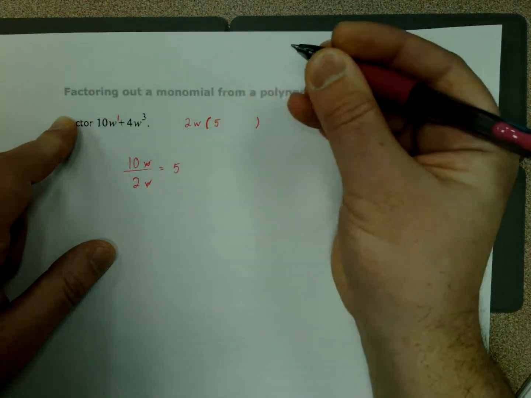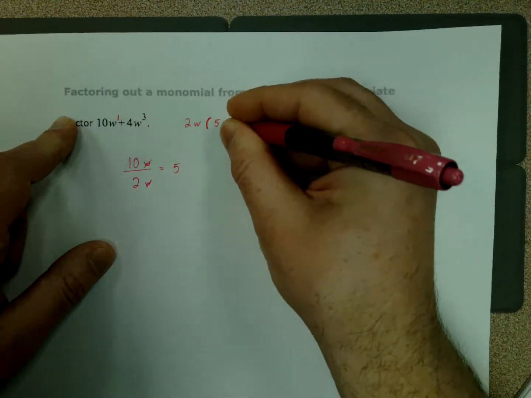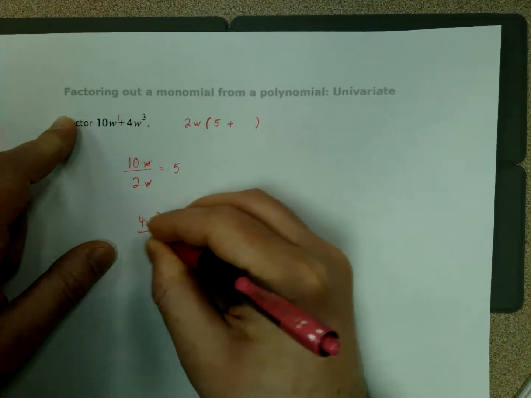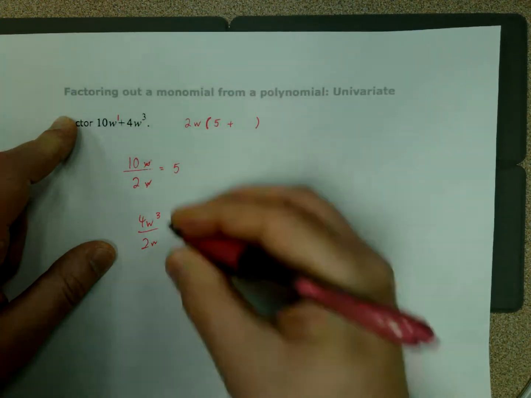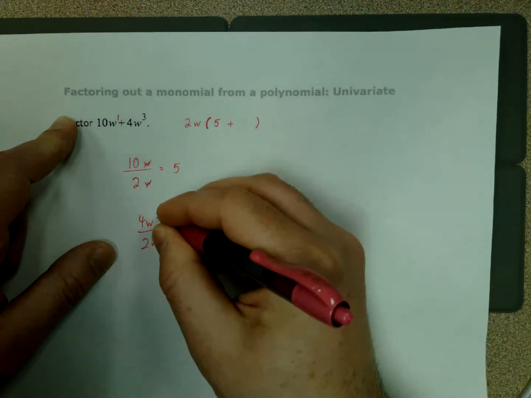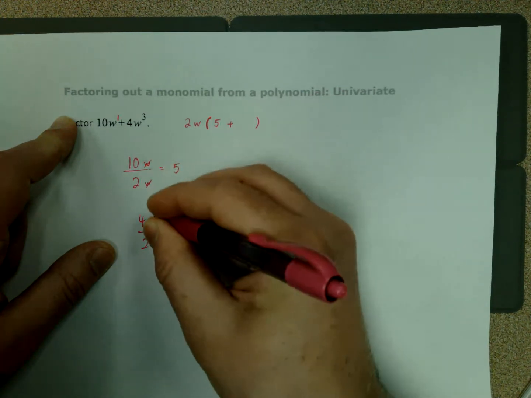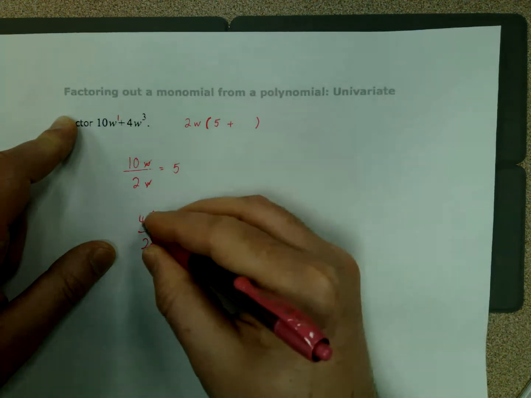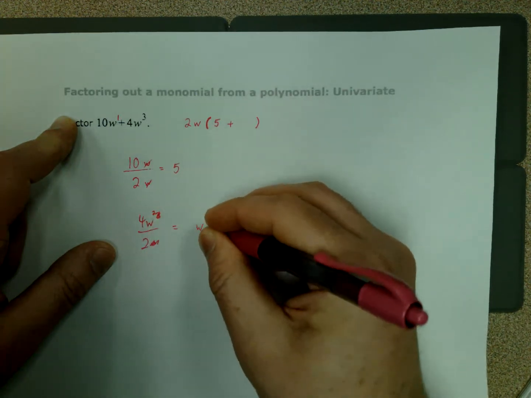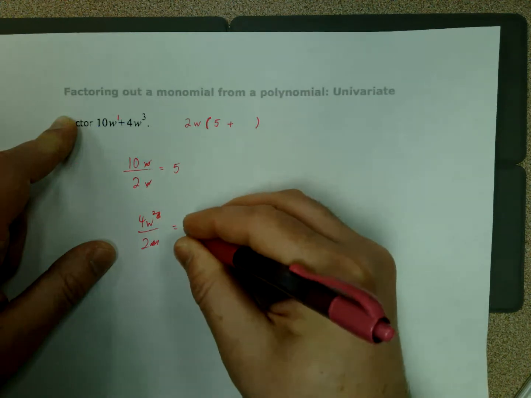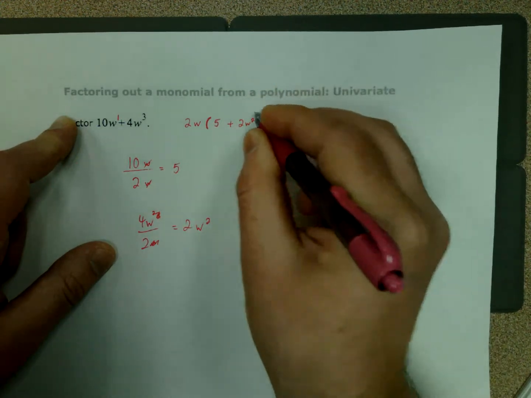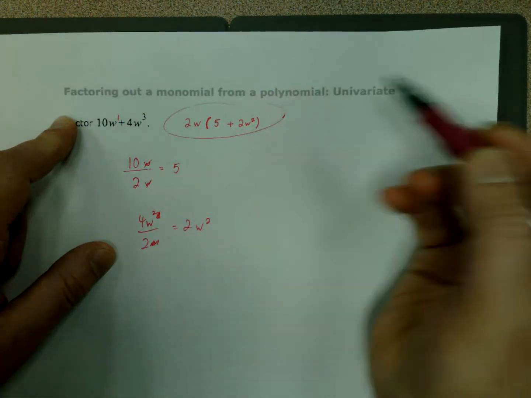And then I'm just going to bring this plus sign over. Then here, I'm going to have 4w cubed divided by 2w. So here, I can lose one of these to cancel this out, but I still have 2 left. So I had 3 and 1, so I have 2 left over. 4 divided by 2 is 2. So 4 over 2 is 2w squared. There. And that's your monomial that you pulled out of the polynomial.